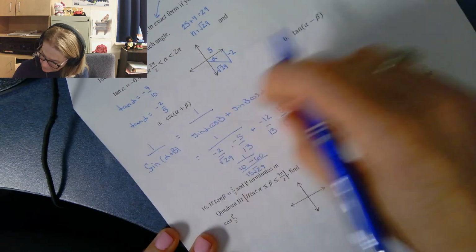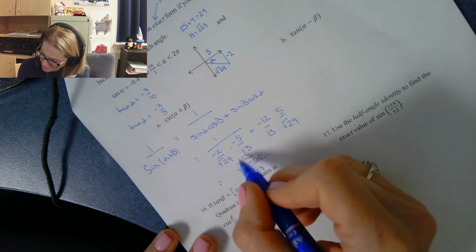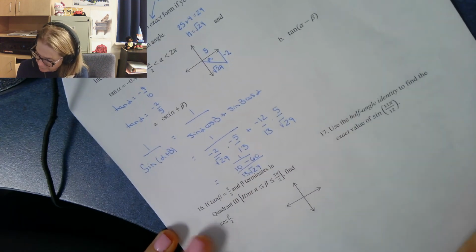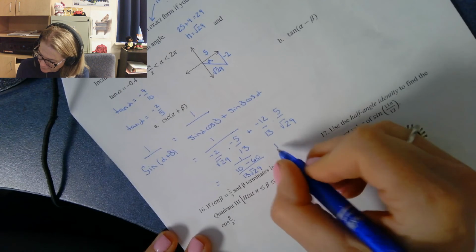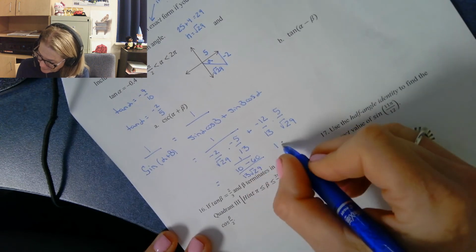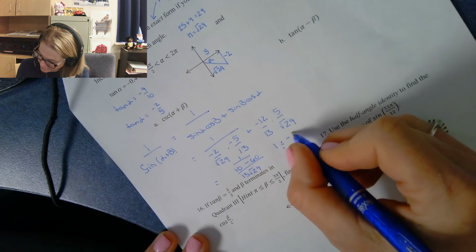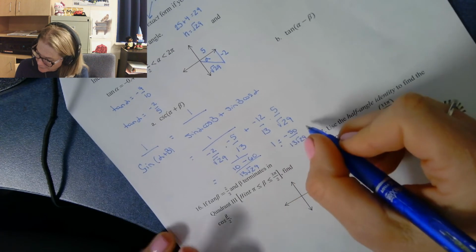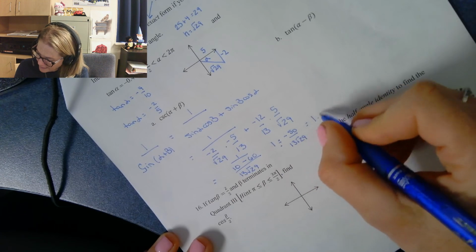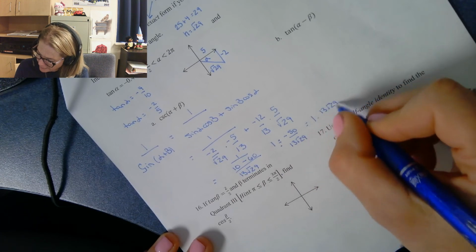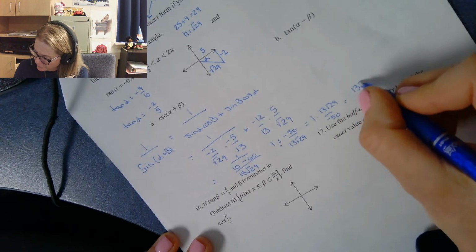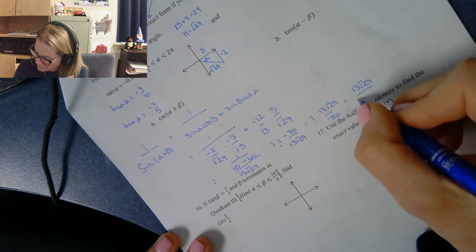So 1 under this is going to be 1 divided by negative 50 over 13 root 29. So it'll be 1 times 13 root 29 over negative 50. And there's the answer. 13 root 29 over negative 50.